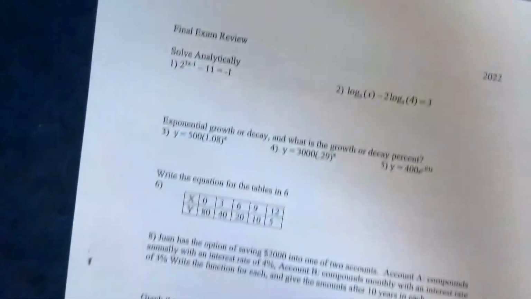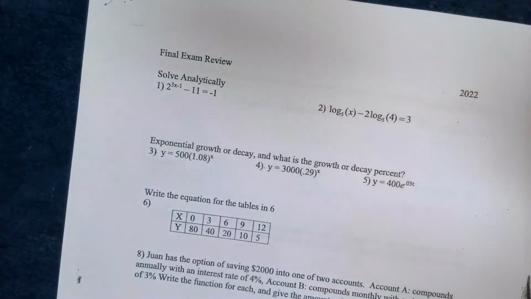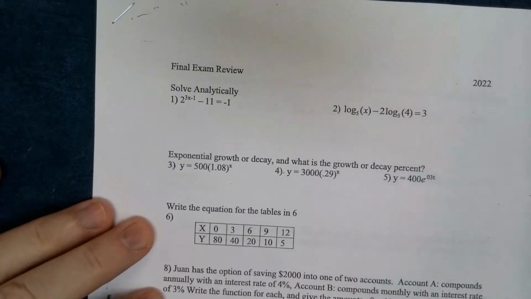This is the Data A final exam review video for 2022. This is the part one section from the sheet that we got a few days ago. So hopefully this will be beneficial. It should look like this. I'm going to go through some of these things.